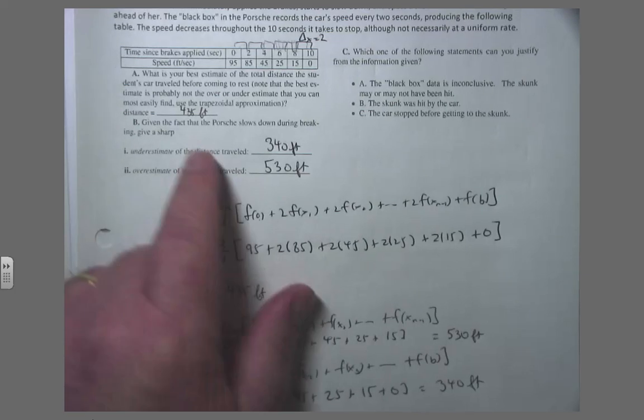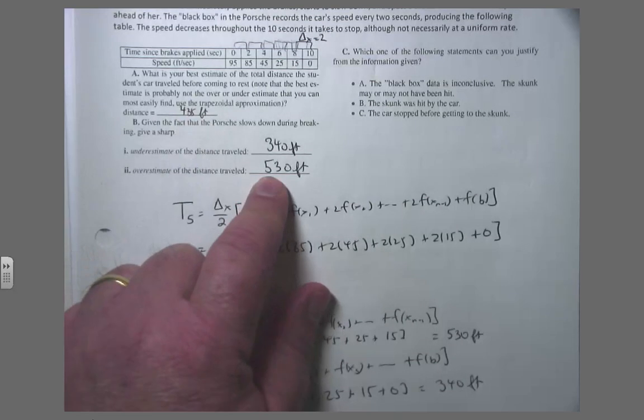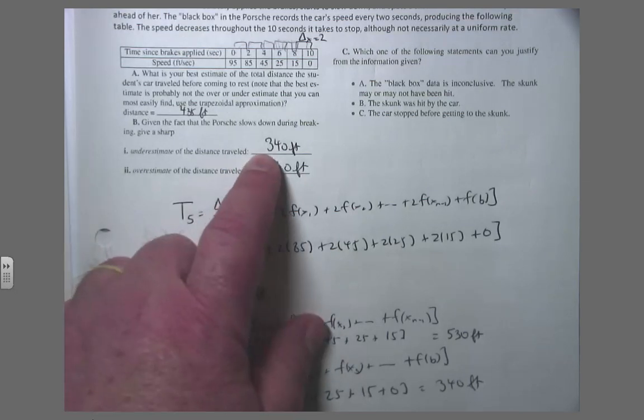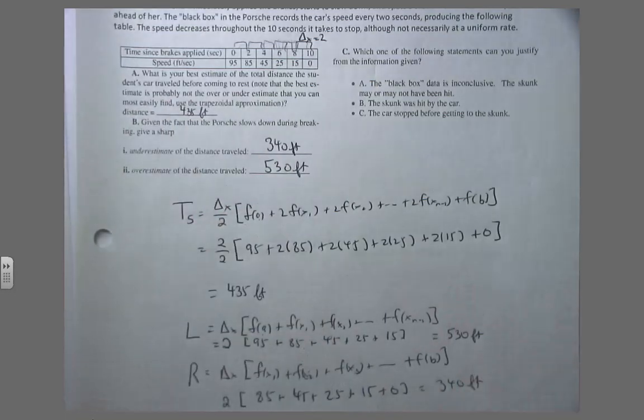Now, according to the trapezoidal rule, we hit the skunk. According to the overestimate, we hit the skunk and dragged him a long way. However, because of that right Riemann sum, it's still possible, because of the curvature of this thing, we could have missed the skunk, because the right Riemann sum did miss the skunk. So as long as one of my answers misses the skunk, the answer is A, the data is inconclusive.